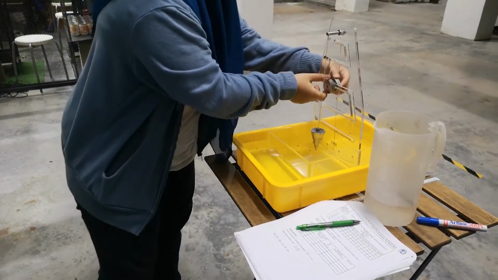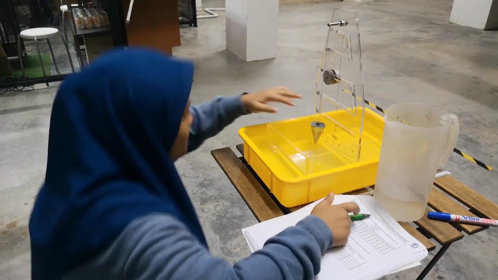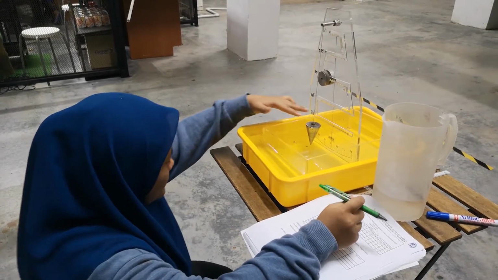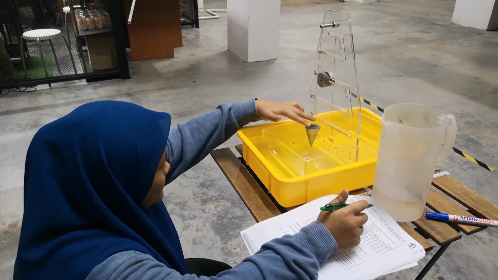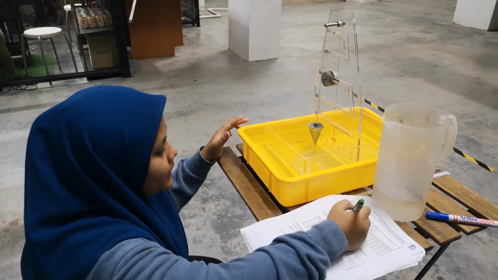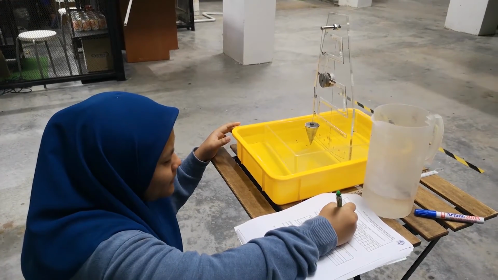Then we move again. For negative 40, we get 9 degrees.